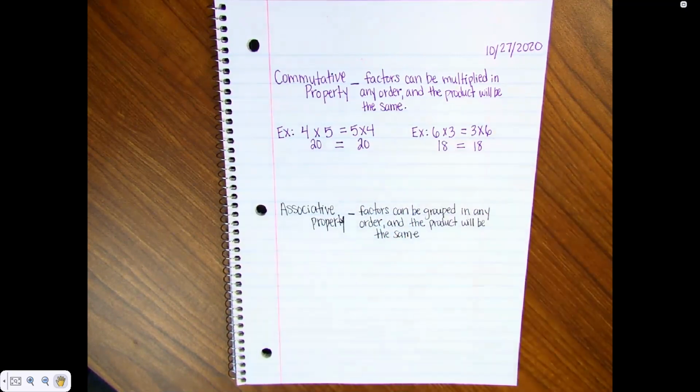So in both of these, it's saying that it doesn't matter what order you put something in, the product is still going to be the same. So it doesn't matter what order you put things in, your product will be the same.